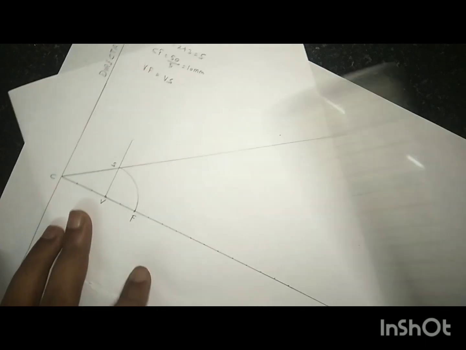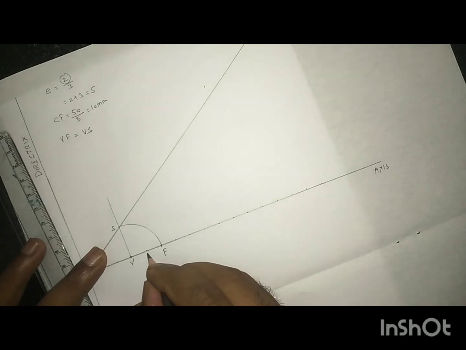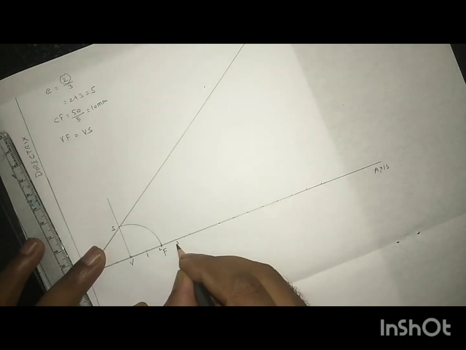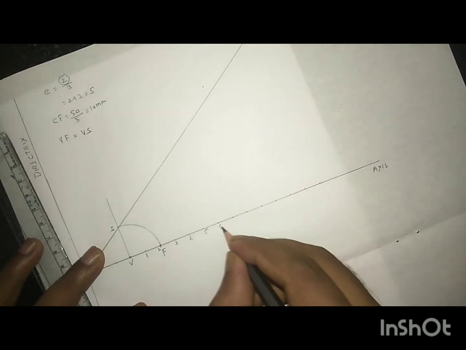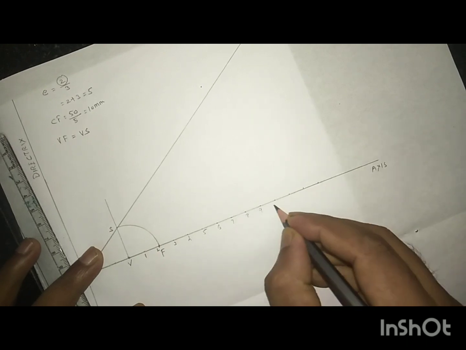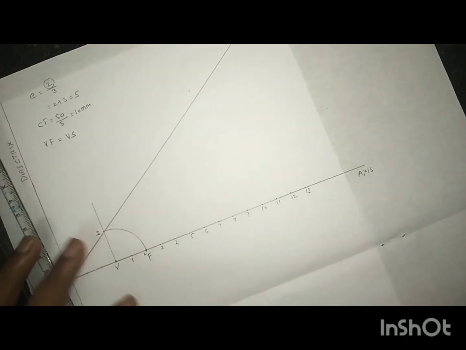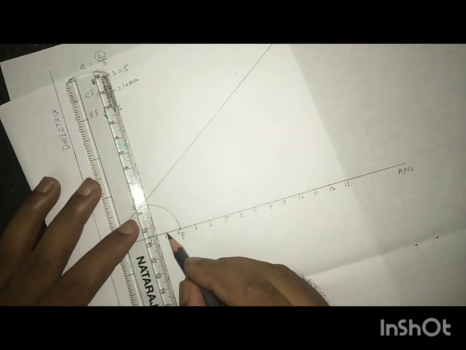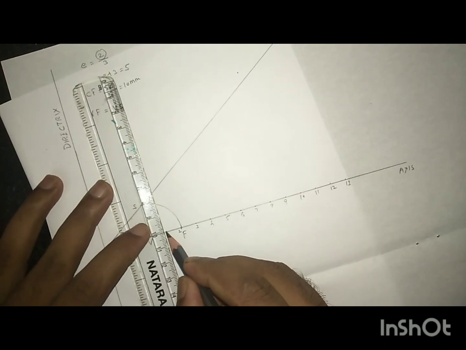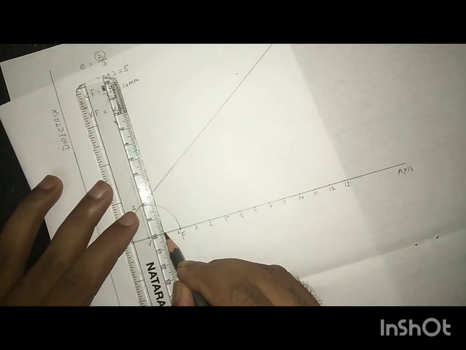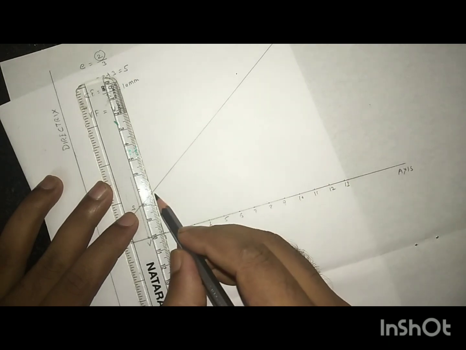Like this, I divide the line and give the numbers 1, 2, 3, 4, 5, 6, 7, 8, 9, 10, 11, 12, 13, and from all the points I'm going to draw a straight line.